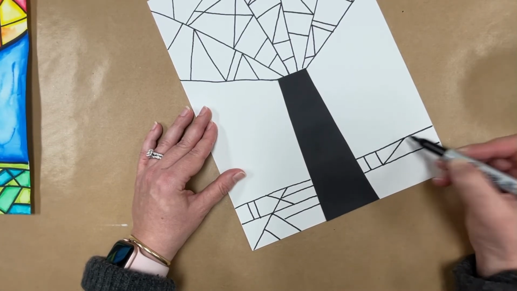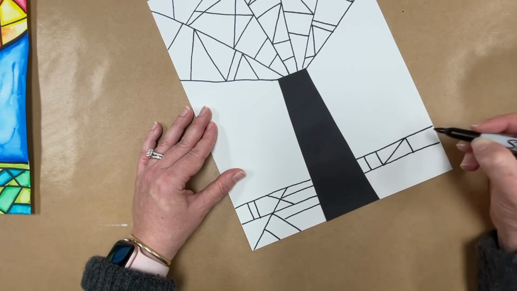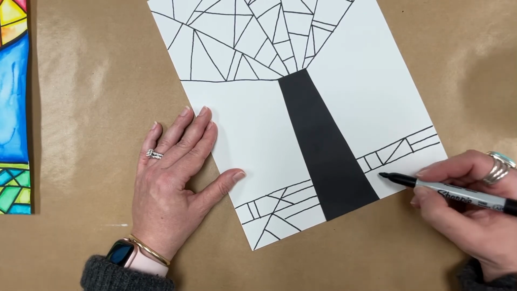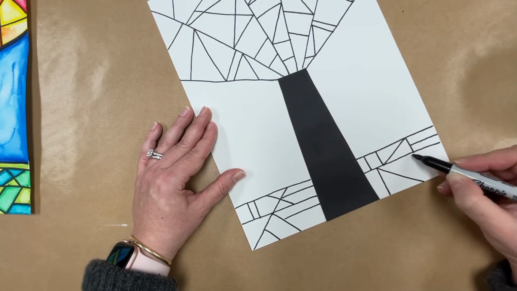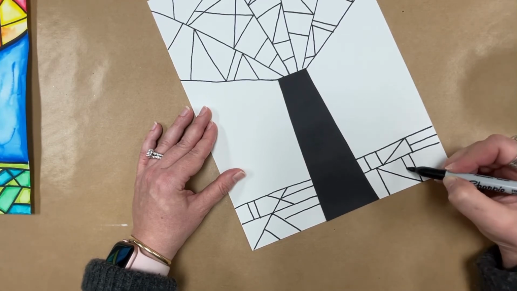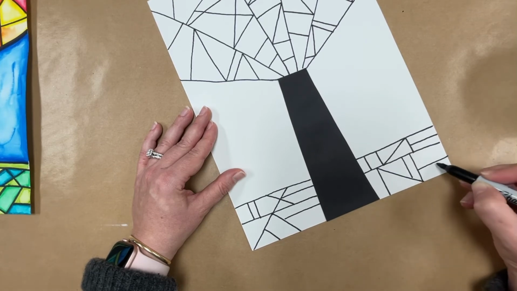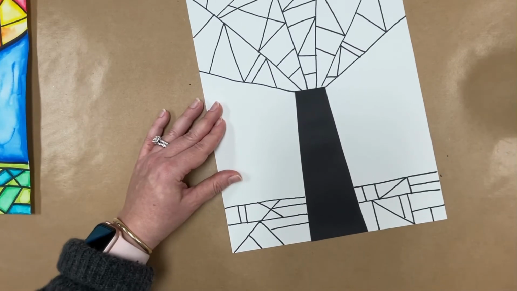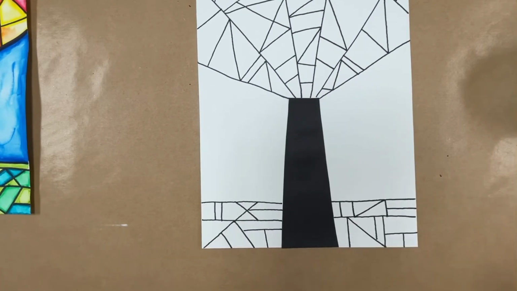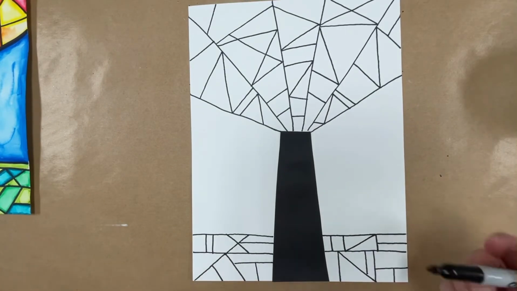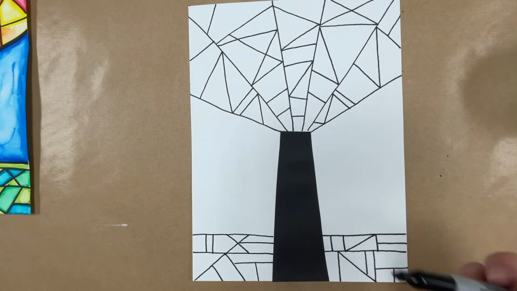I'm kind of concentrating. It's good when you're doing your art if you get real quiet and just really concentrate on what you're doing. One like that, and then one like this. Okay, so I've divided that space up. I think I'm going to put one more there. All right, and then if you drew all that with your pencil, you'll need to go back now and outline it with your black Sharpie.